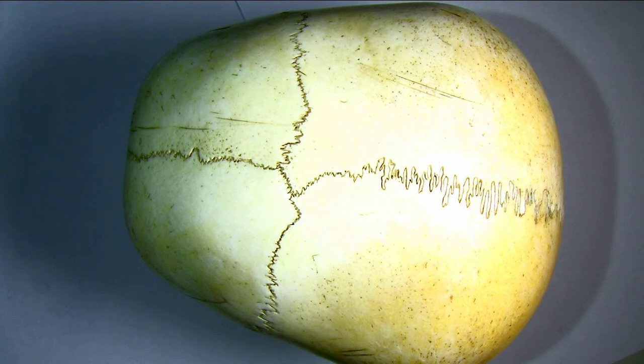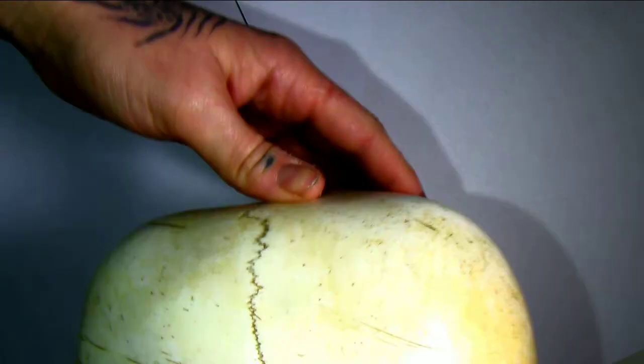Actually, you know what? Since we have a skull and we're talking about skull development, I might as well just go ahead and get out something that we are very lucky to have here. Which are our fetal skulls. So let's compare.